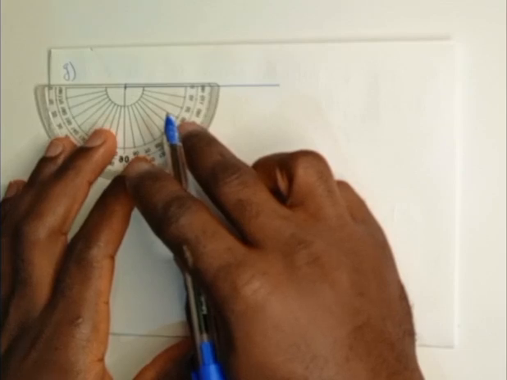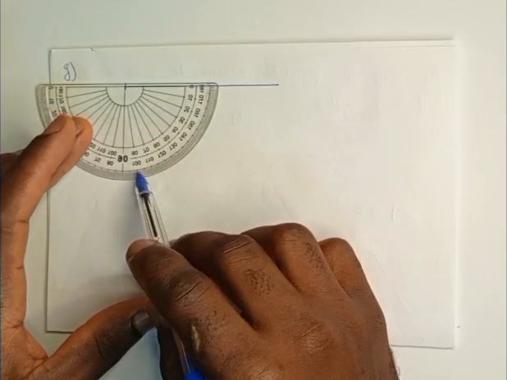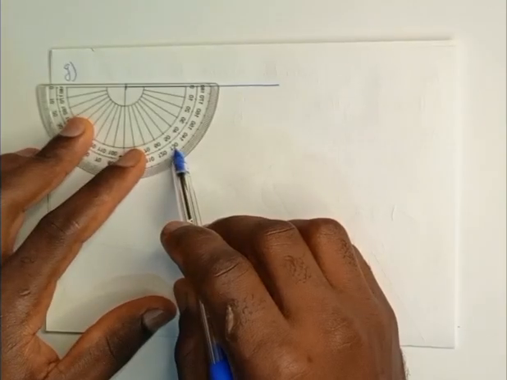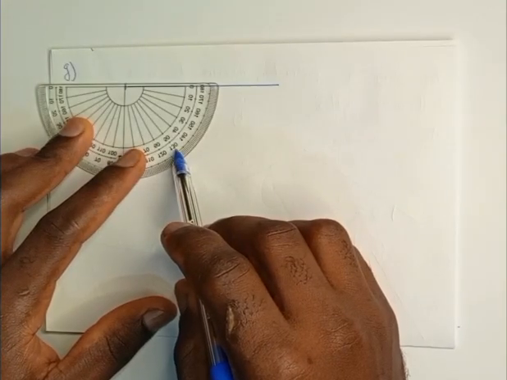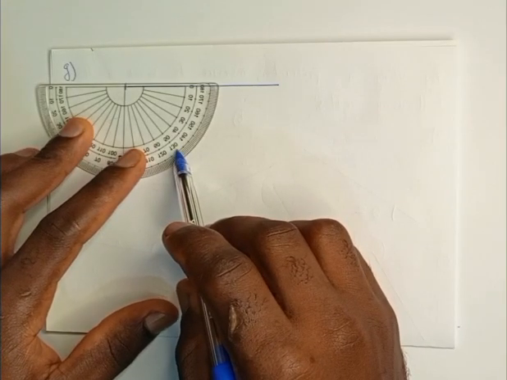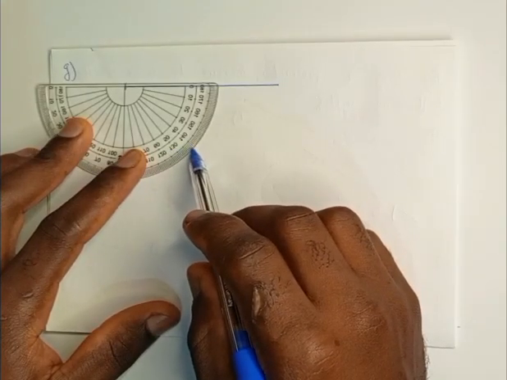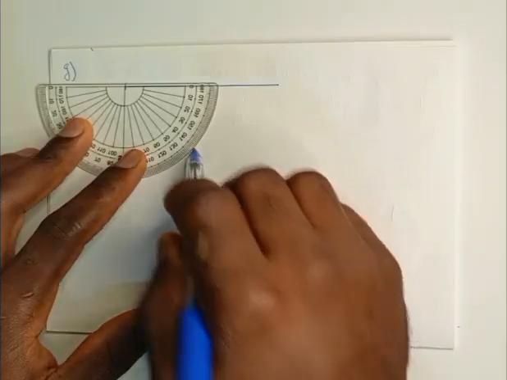Such, 80, 90, 100, 110, 120, 130. We have to measure 139. This is 140. 139 will be at this position. Put a dot.